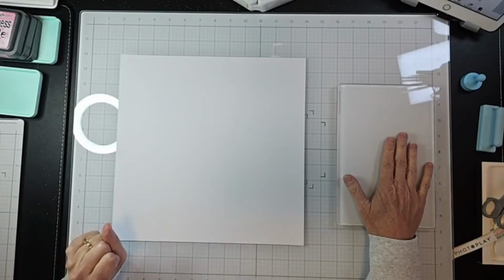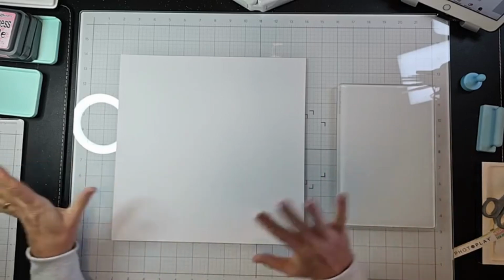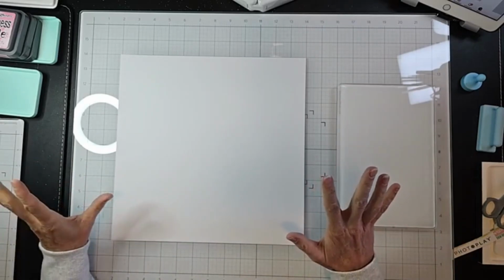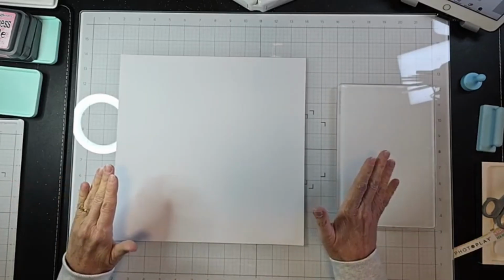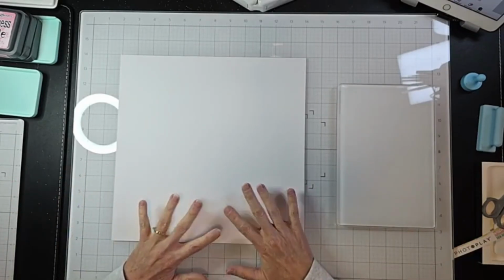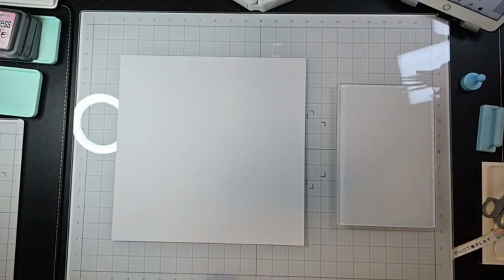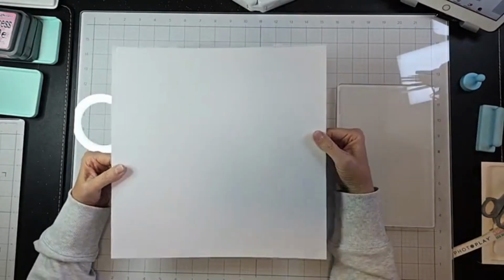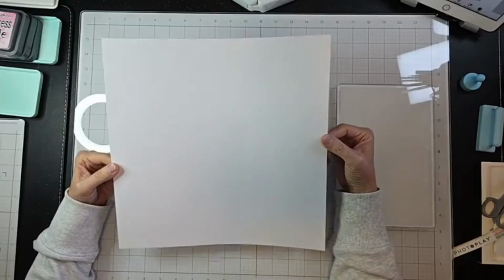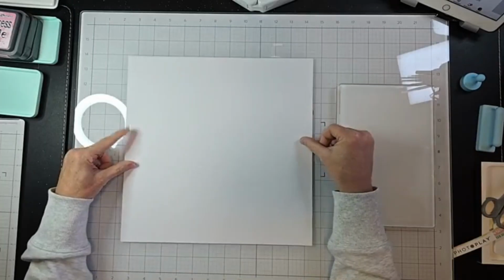So the first step is going to be to put down our first color. Now, you can work in whatever order you want. The only thing I'm going to caution you on is that you want it to be kind of dry before you add the next color. So if you are a person who uses a lot of water, okay, let's back up a bit. Let's talk about that. If you are going to be using water on this cardstock, this is not mixed media cardstock. This is regular 80-pound scrapbooking cardstock.